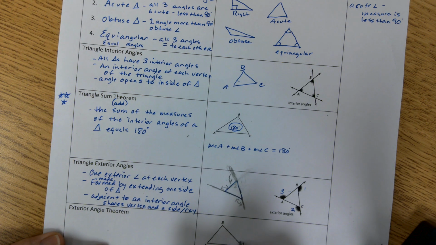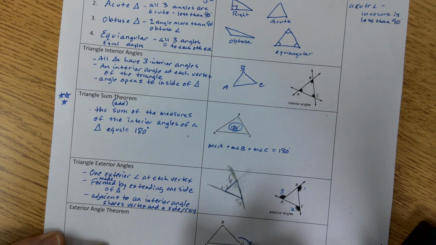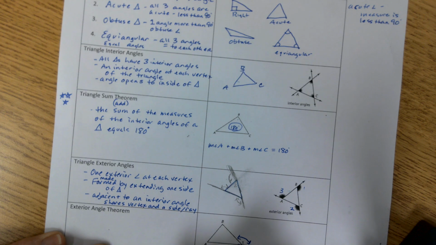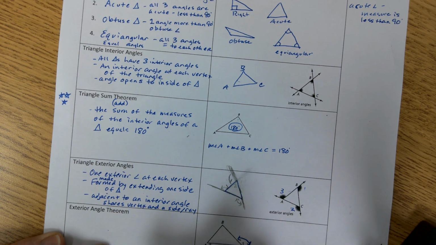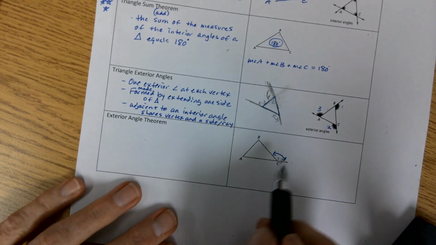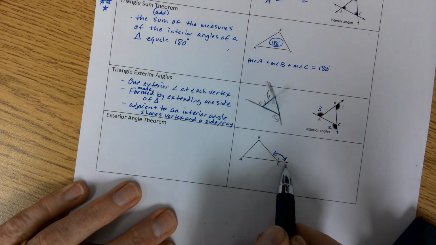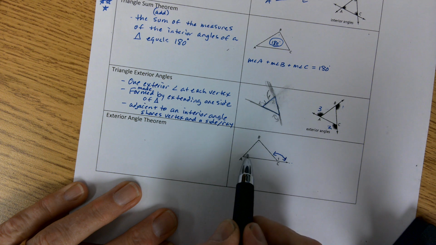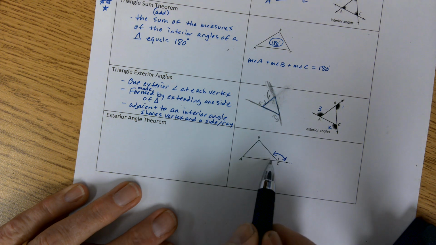Angle 1 is an exterior angle in your picture, and it's formed by extending one side. And then A, B, and C are interior angles. This angle here is adjacent to angle 1.